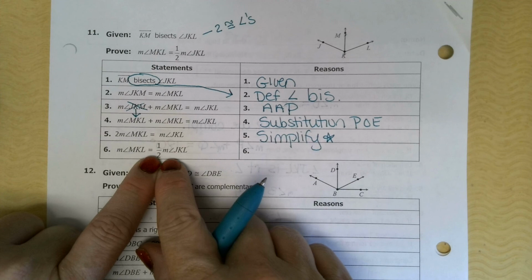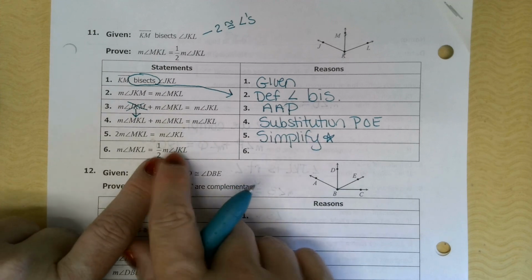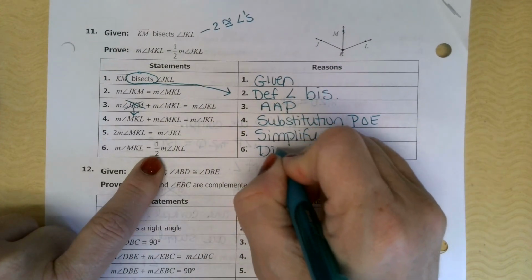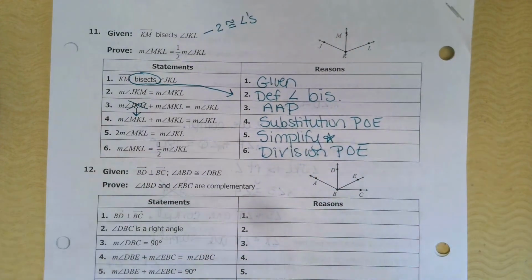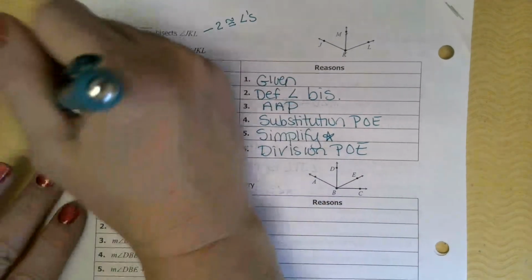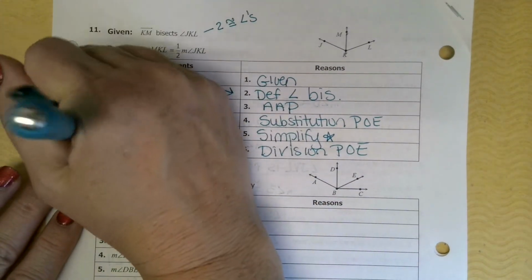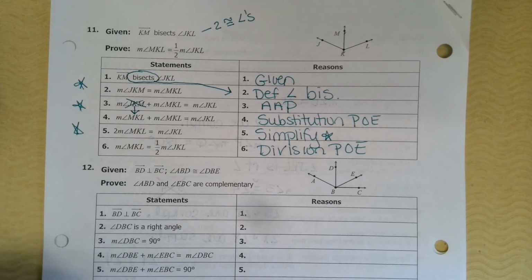And then how do I get the 1/2? We're dividing by 2, dividing by 2. That is division property of equality. See how that flowed? That was not a hard proof. I would expect you to be able to write this proof eventually.